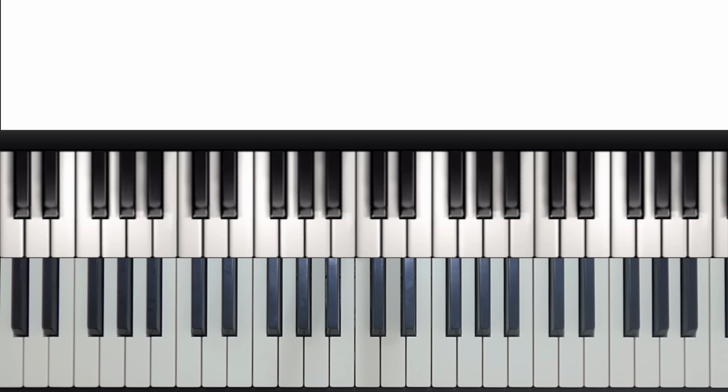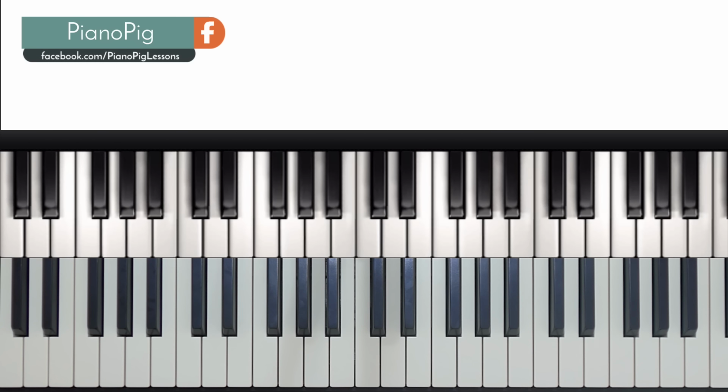So what is a chord? Well, it's basically just a collection of notes which are played at the same time. And the most simple type of chord contains 3 notes, and this is known as a triad. For example.